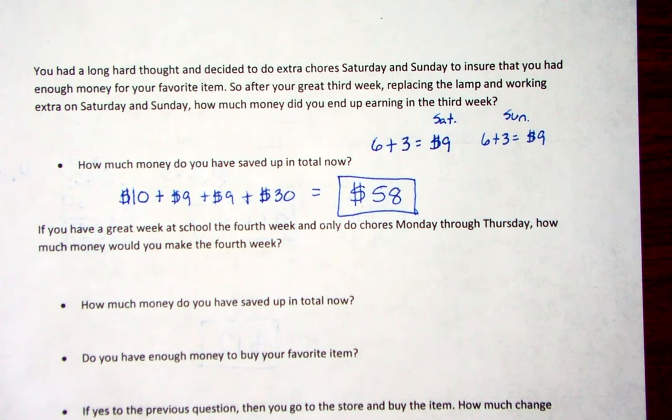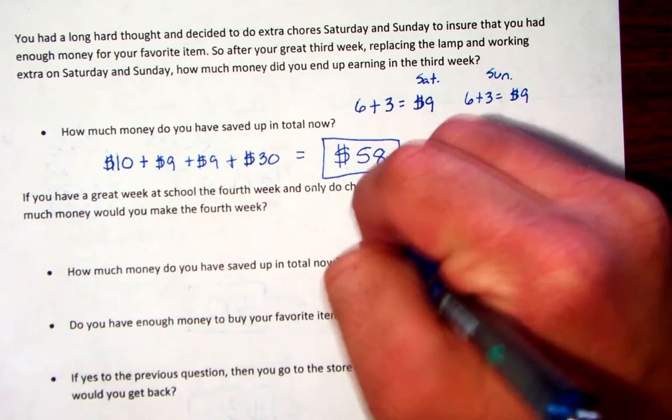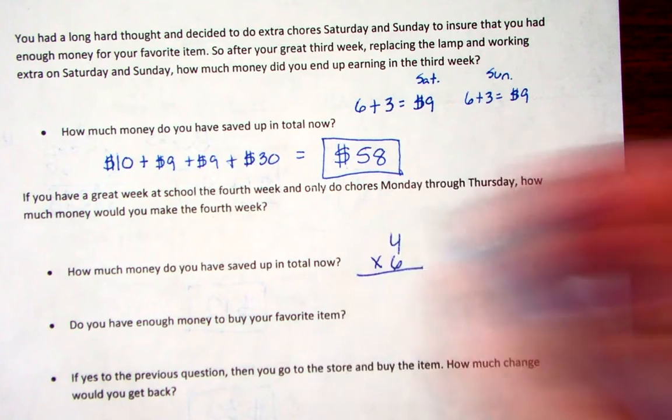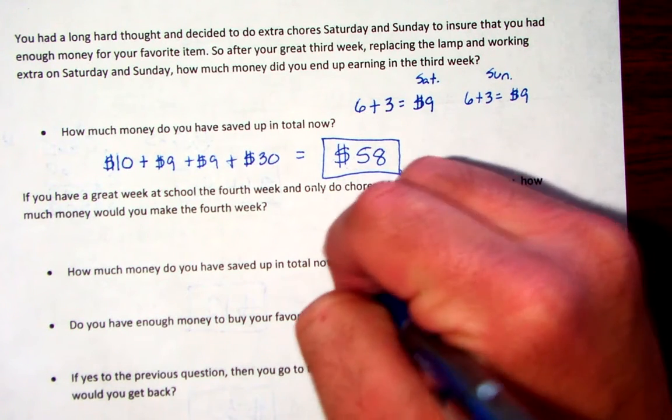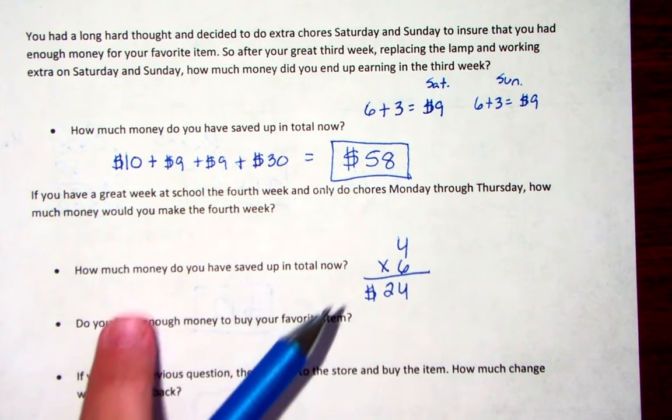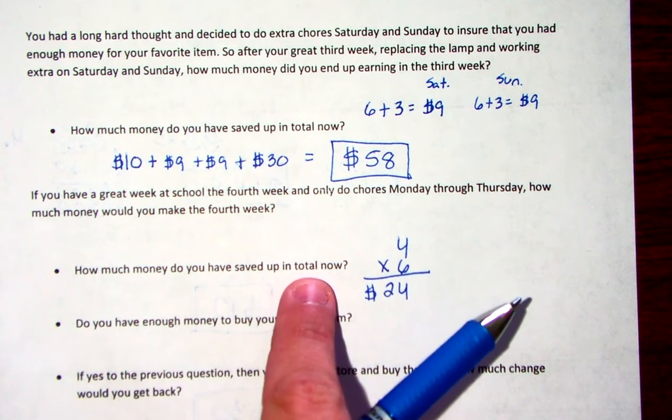Now, if you have a great week at school the fourth week and only do chores Monday through Thursday, how much money would you make the fourth week? So that means you work for 4 days at $6 a day. So 6 times 4 is 24. So you made $24 this week. The question says, how much money do you have saved up now?